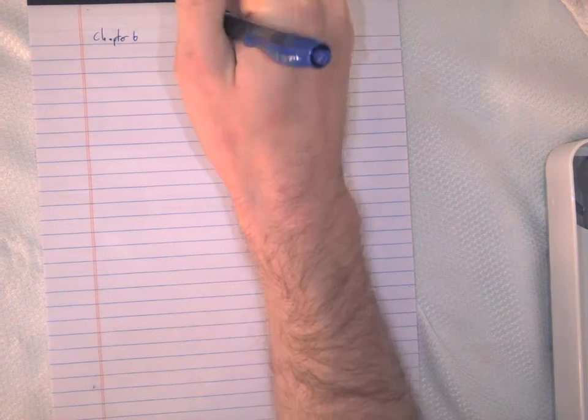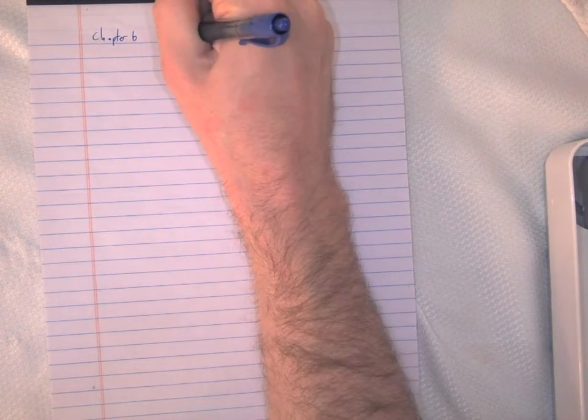All right, so today is our last lecture. What I'm going to do today is start talking about the binomial coefficients. This is section 6.4, so chapter 6, section 4.